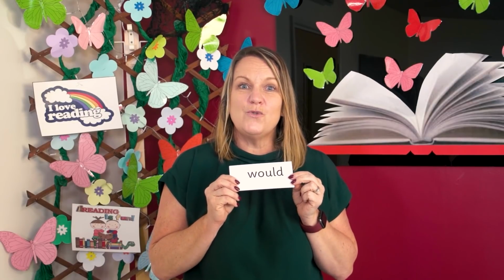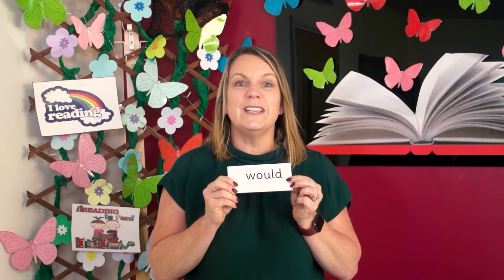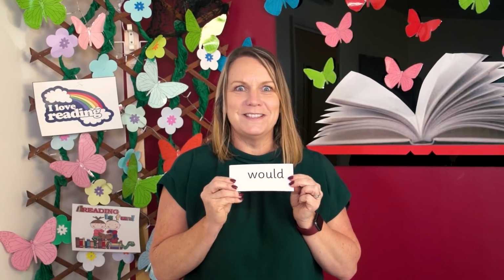We're going to learn to read the word would. Well, the first bit is easy. But the tricky bit is that this says ooh. Then the last bit is easy too. D. When I read it, I say d. Would. We use this word when we are saying we would like to do something. Now read the word with me. Would. Awesome. Now read it for yourself.